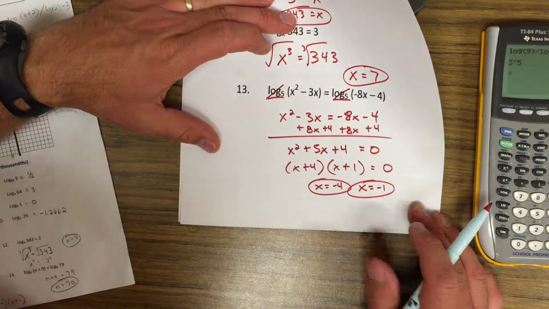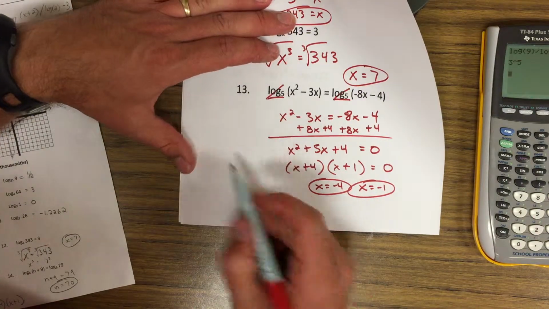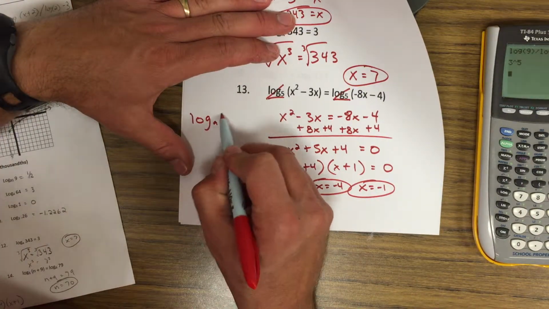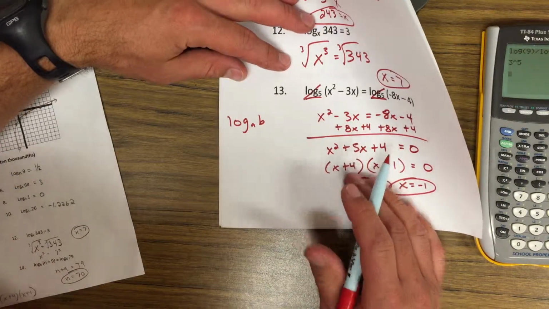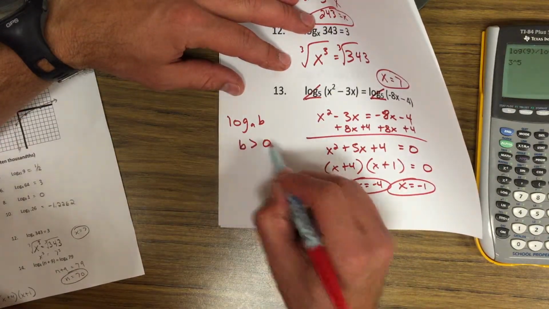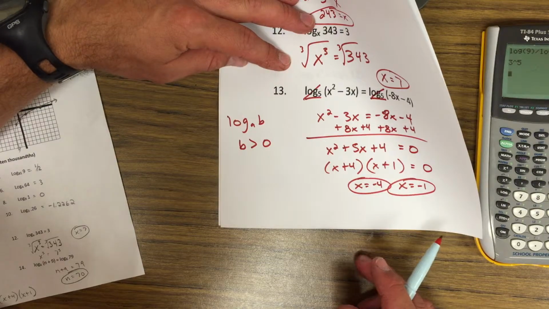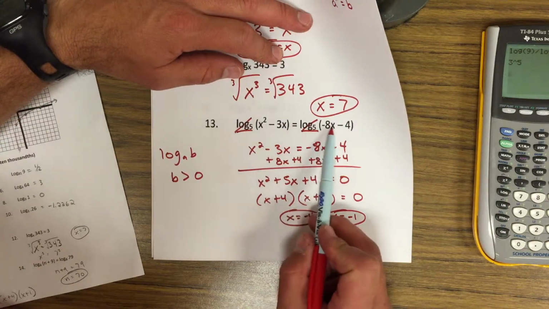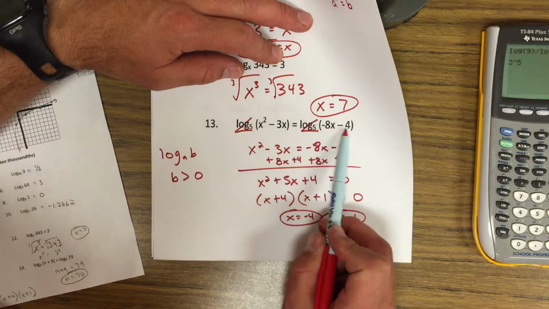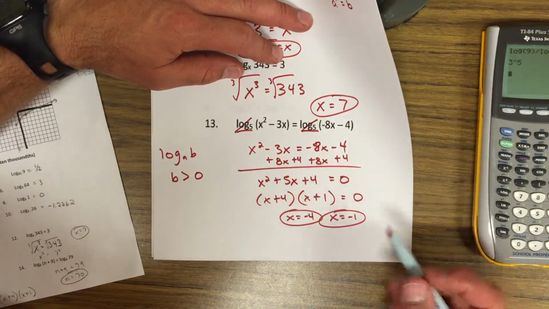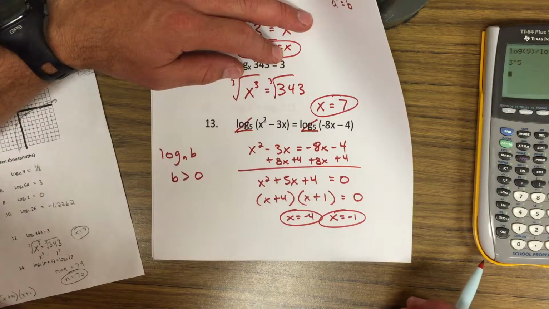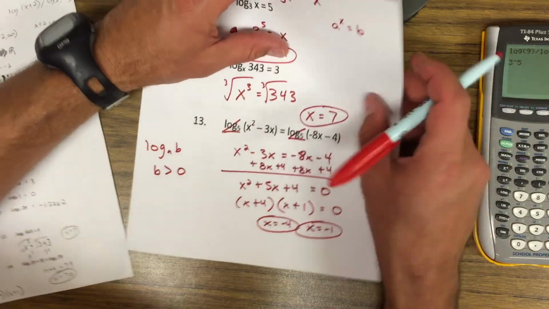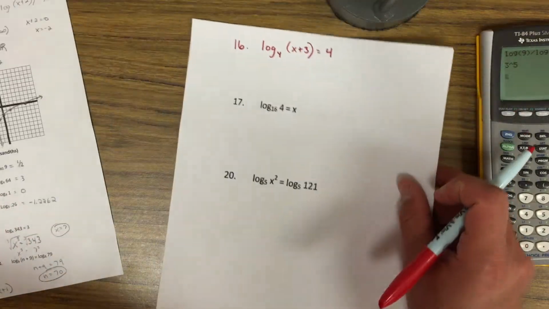We want to check those. We want to plug them back in and make sure, because we had this rule in a logarithm, b must be greater than 0. Okay, if not, it's undefined. So we plug them back in, and negative times a negative is going to be a positive there. -4 is, we're good. So both of these check out. So they're both good answers. We don't have to eliminate one of them.